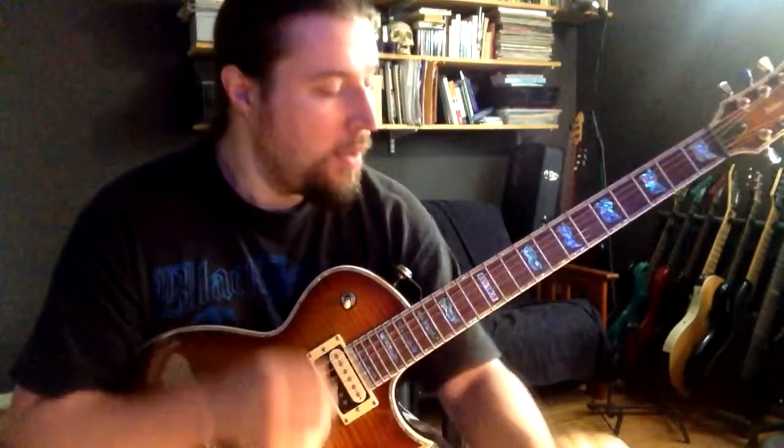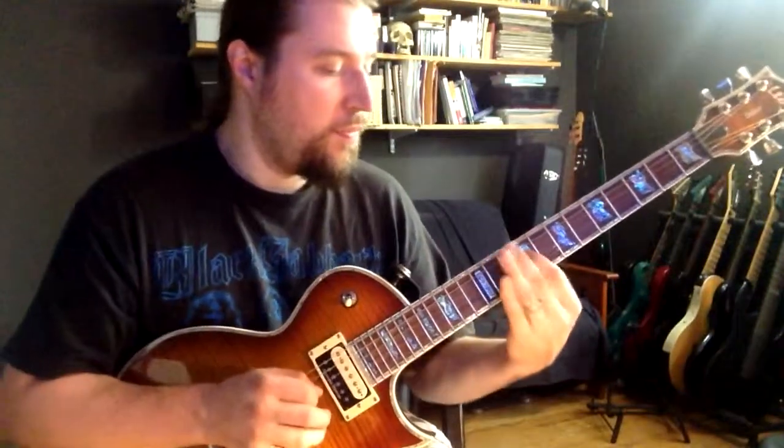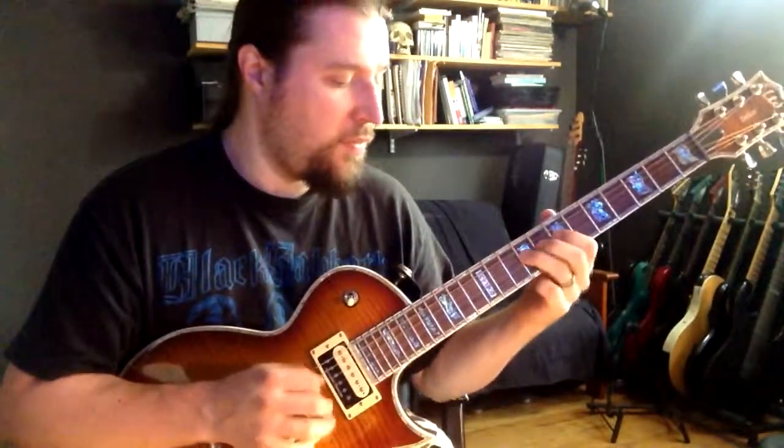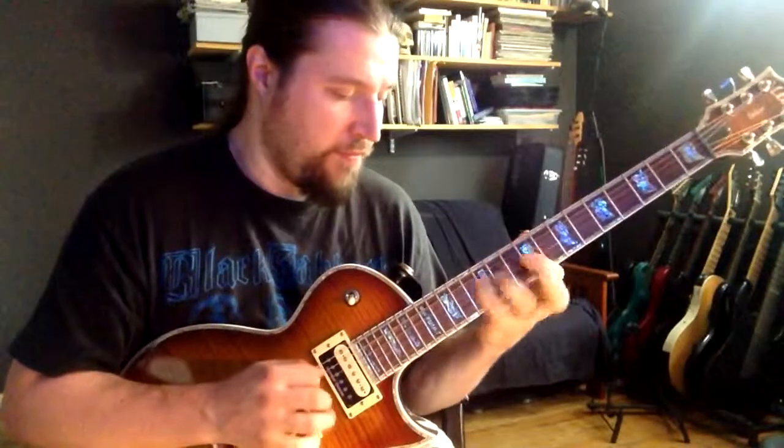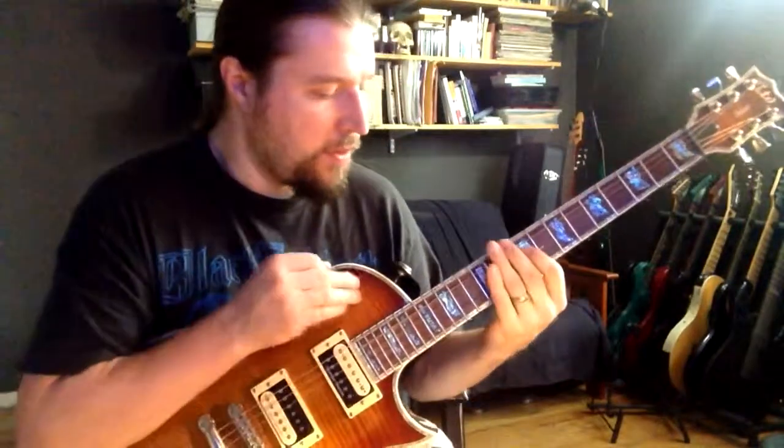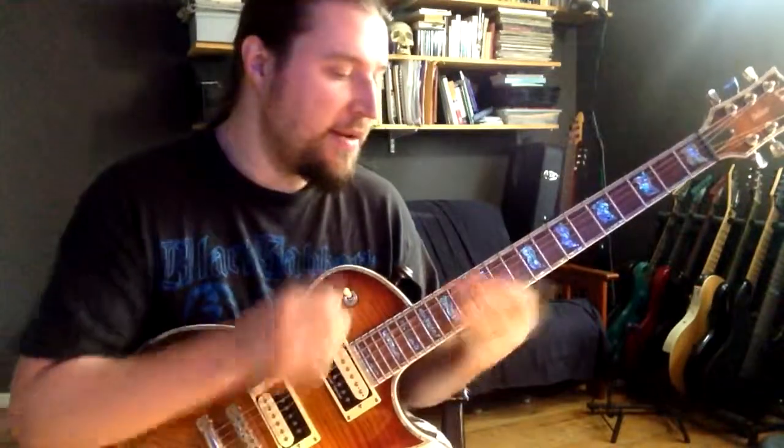If I play this within the context of the E, I don't even have to leave the key of E minor entirely. It's like I flatten the root into the major 7 instead, and it still can work.